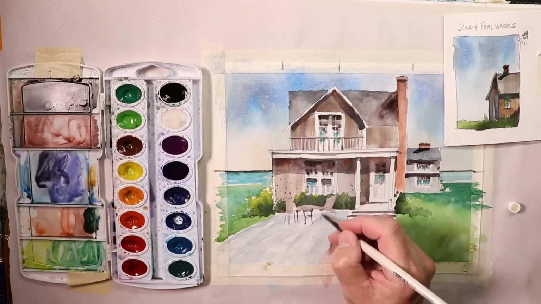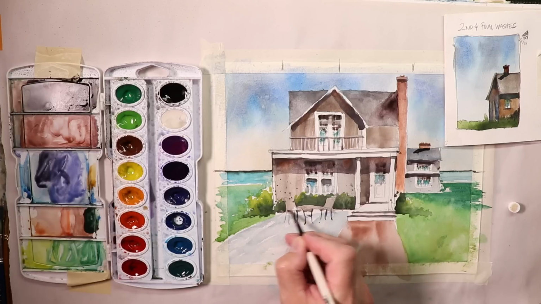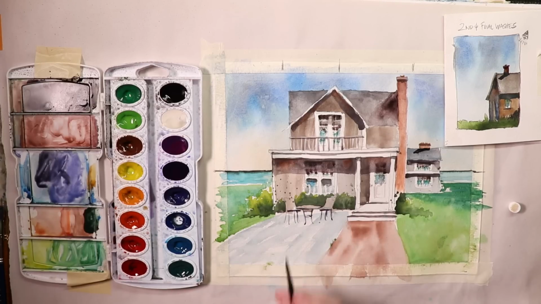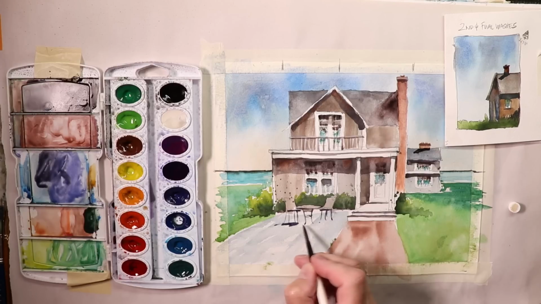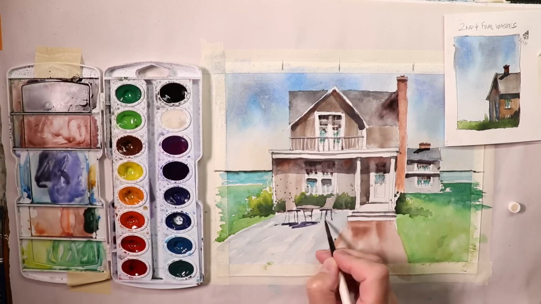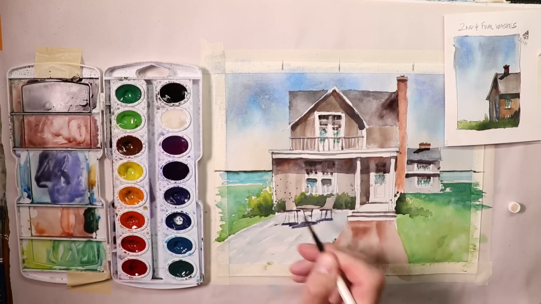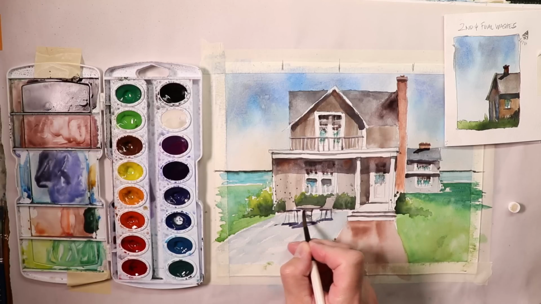I don't want to be too fussy with this at all. I want to just get this done like that. And then there's some shadows under here. And if we just scribble them on, it's going to look better. Like that. So the more you try fussing with things, a lot of times it gets worse.